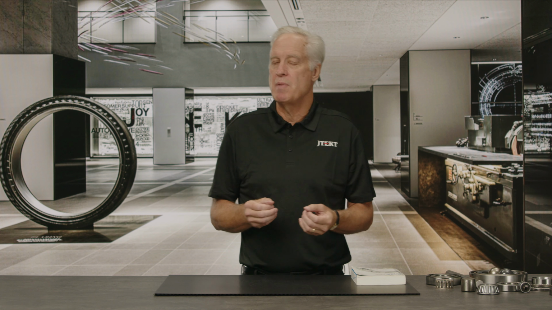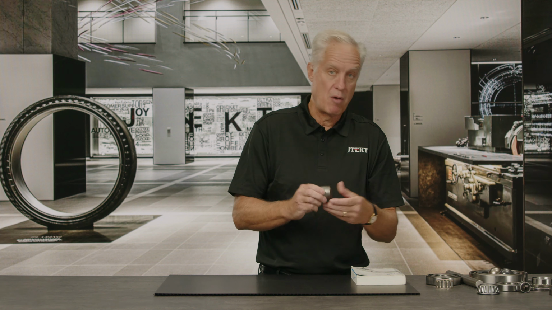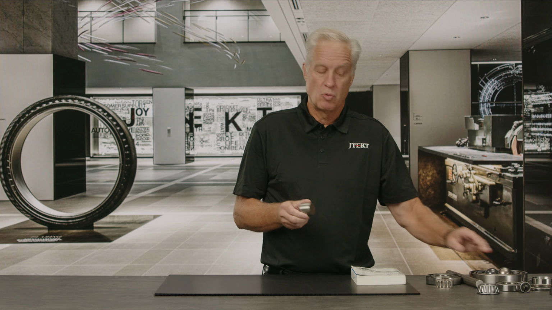What we're going to be talking about are anti-friction bearings. When we look at anti-friction bearings, we introduce a rolling element, whether that rolling element be a roller or a ball or a needle. So we put a rolling element into that equation, and that reduces the amount of friction.